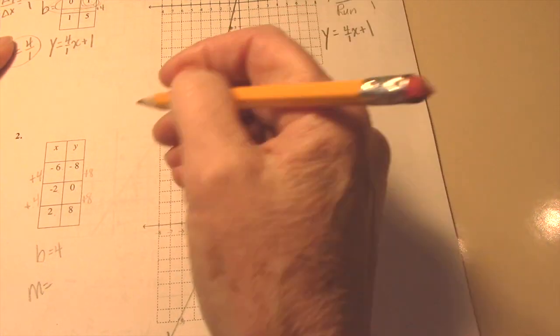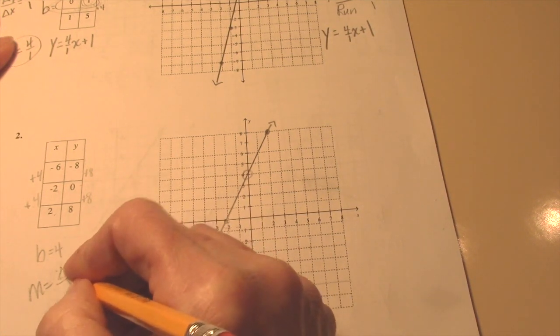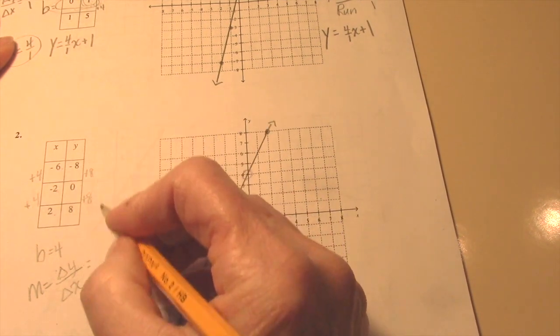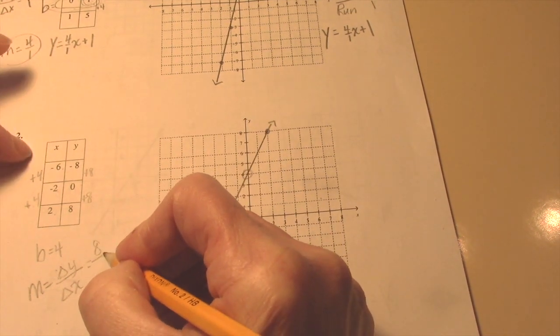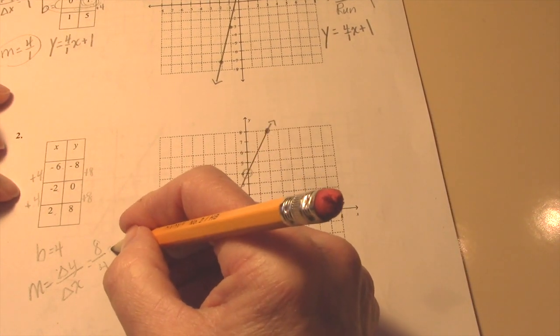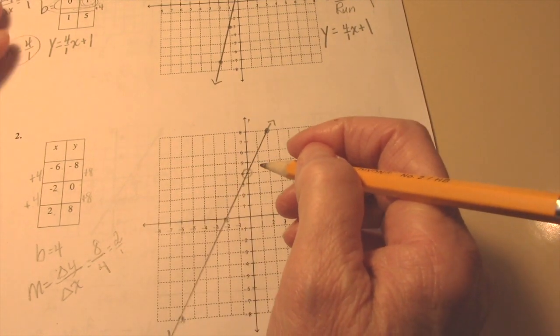Got it? So my M is the change in y over the change in x. Change in y is 8, and the change in x is 4. Well, actually, 8 over 4 makes 2, really 2 over 1. So you can look at it that way too. Now, let's try it.